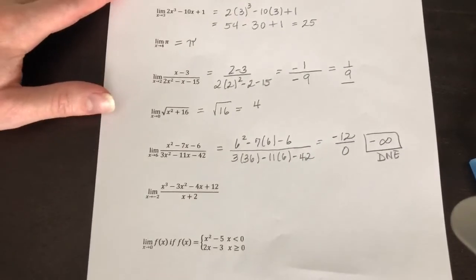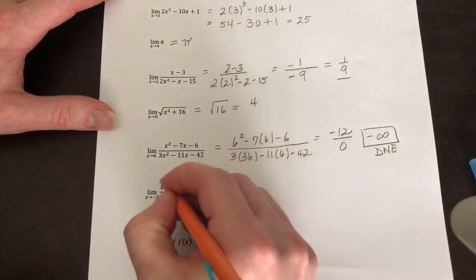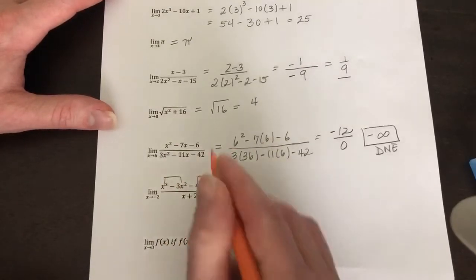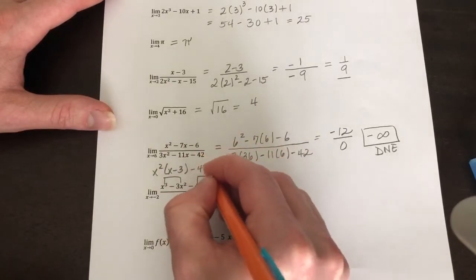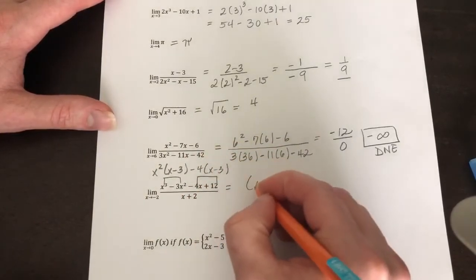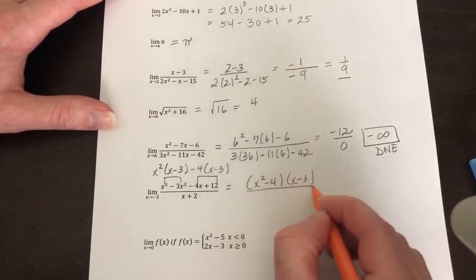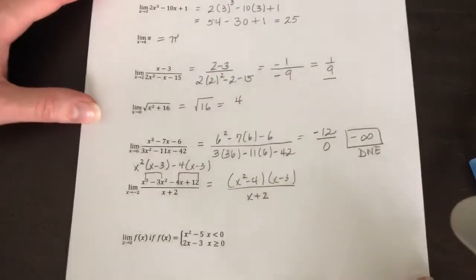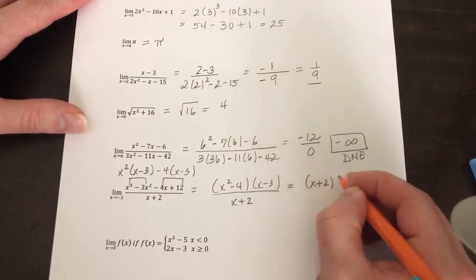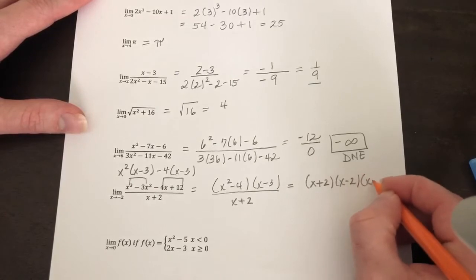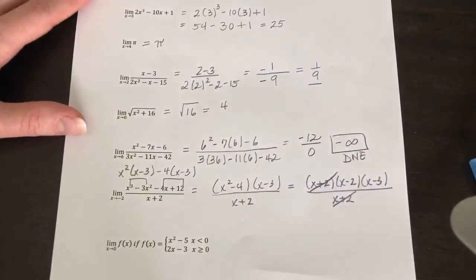Okay, just like in the previous homework set, if we have 4 terms, we're going to factor it by grouping. So we're going to group the first 2 terms and the last 2 terms together. So we get x squared times x minus 3 minus 4 times x minus 3. So the top is going to factor like that. Now, this can factor down even further by difference of squares, x plus 2, x minus 2, and x minus 3. And we get an x plus 2, like that. So the x plus 2's will end up canceling.